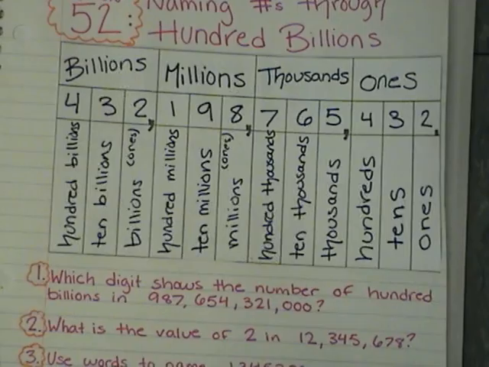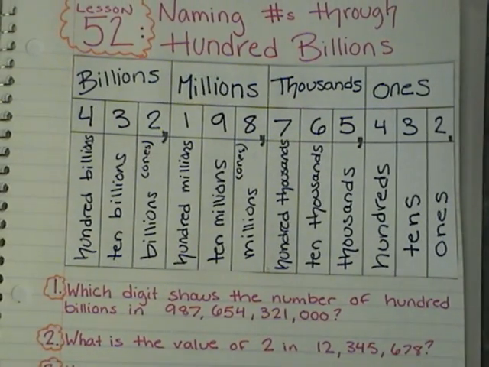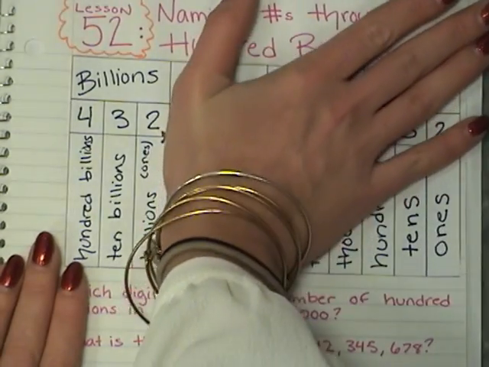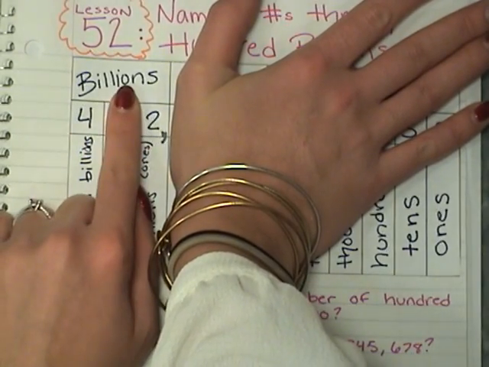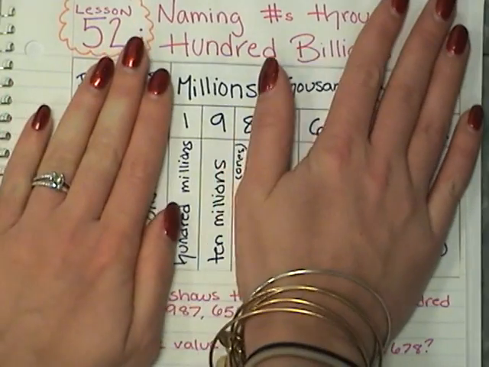All right, and we have filled in our chart. Now I kind of want to talk about something again. When we are reading numbers, you need to read them by chunks. So what I always do is I read my number that I have, and it would say 432, and what's my title? Billion.